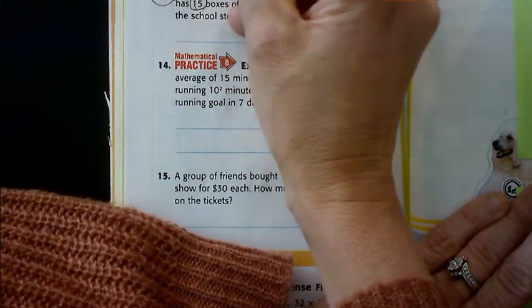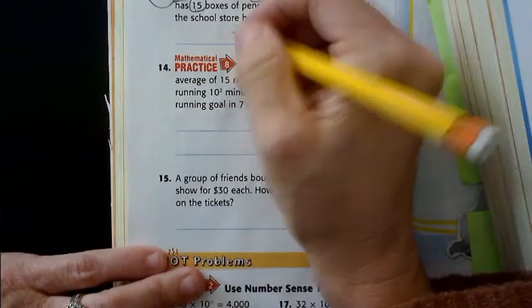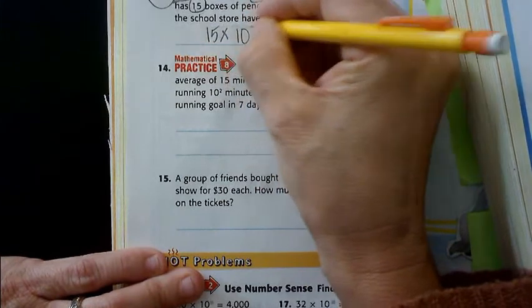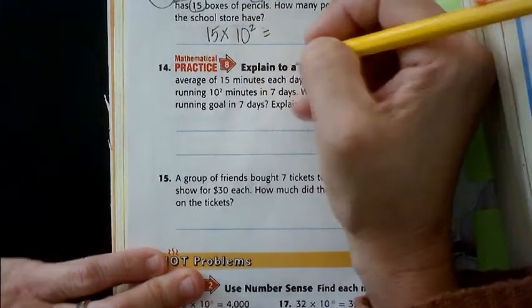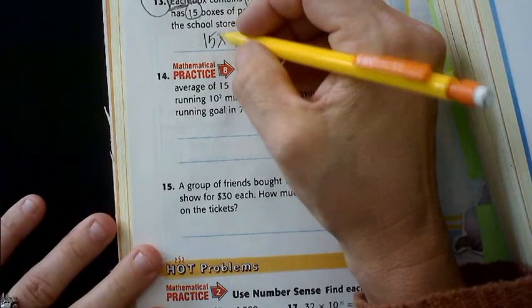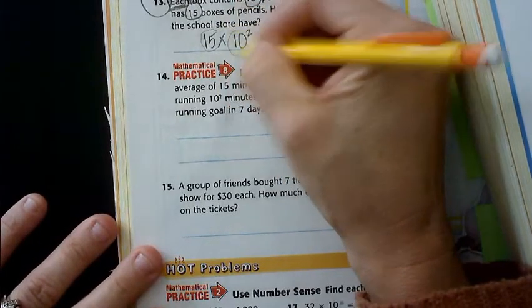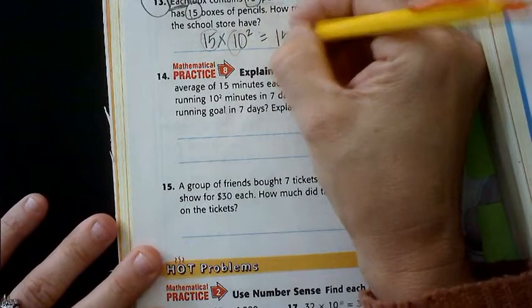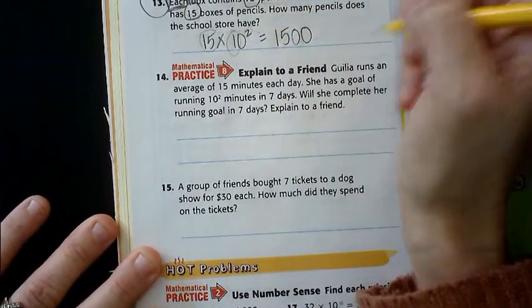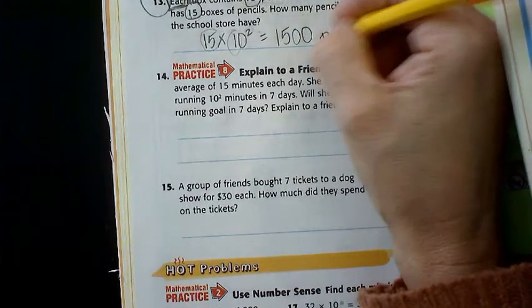So our sentence, and you can go ahead and write this, is going to be 15 times 10 squared. And then we're just going to figure that out. So we've got, let's do our everything except zeros first. 15 times 1 is 15. And how many zeros are we going to add? 2 zeros. So there's 1,500 pencils.